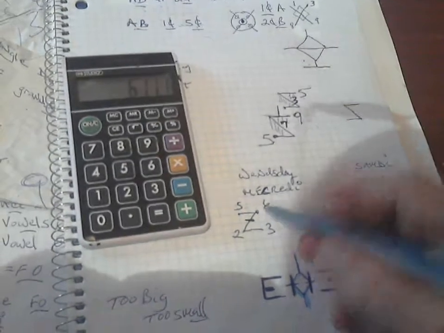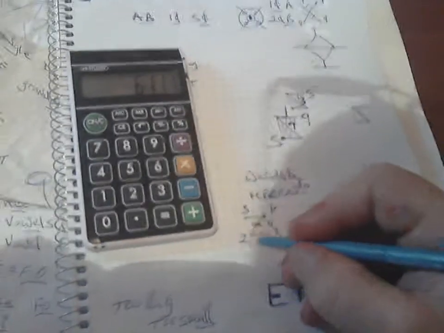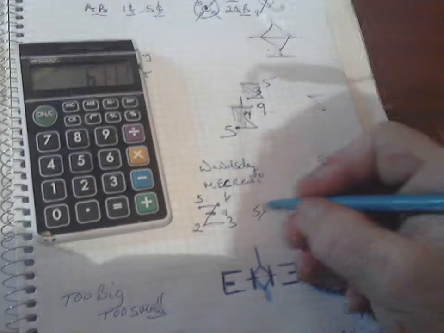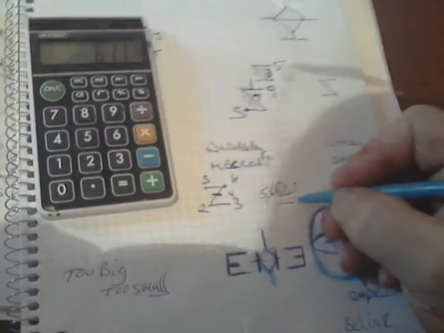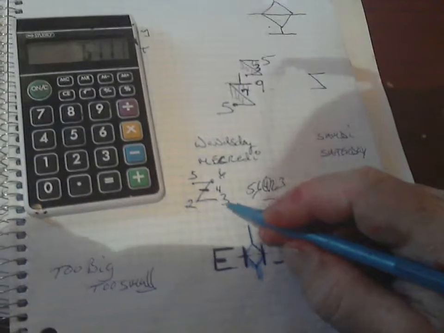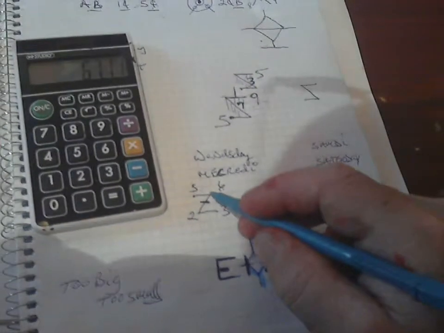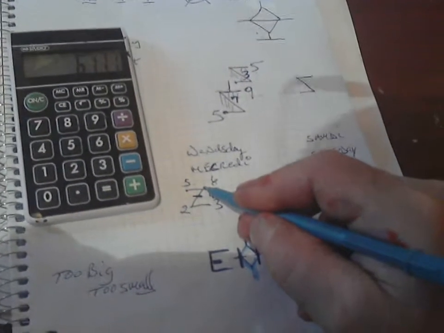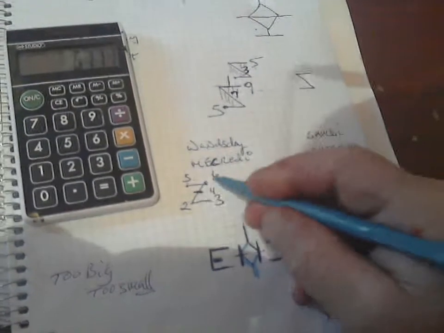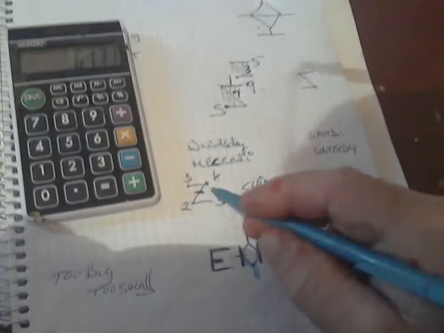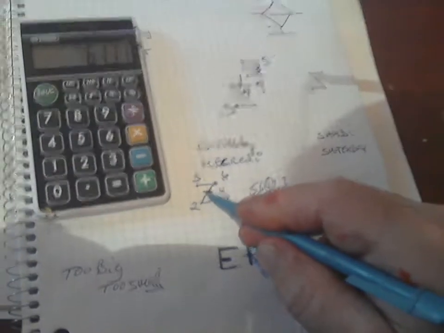5, 6, 4, 2, 3. That's the combination used. 5, 6, 4, 2, 3. Or it would be 3, 2, 4. Or you can work it a way around and do it the opposite way. You can go 6 to 5 to 4 to 3 to 2. That would be in order. 6, 5, 4, 3, 2. But it's not that way. It passes right through here.